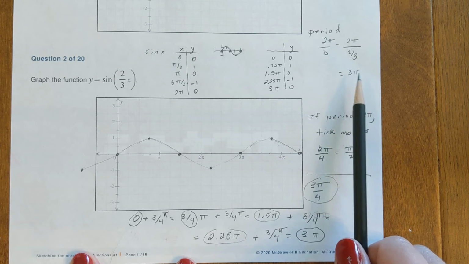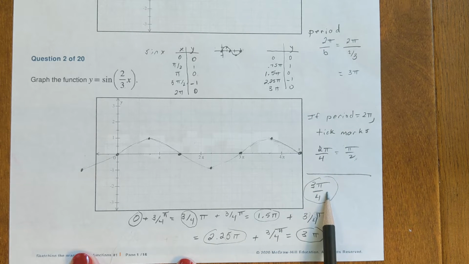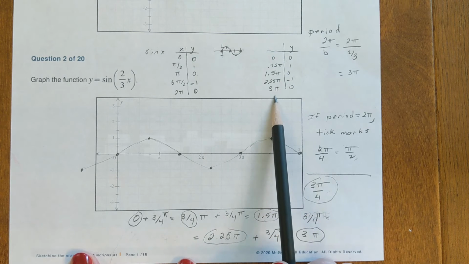So this one then, 3 pi, dividing that one by 4, gives you 3 pi over 4. So you're going to count by 3 pi over 4 each and every time. So again, it started at 0, add 3/4 pi, takes you to 3/4 pi, plus another 3/4, 1.5, plus another 3/4 takes you 2.25, plus 3/4 is 3 pi. So that's how I got all of those numbers there.